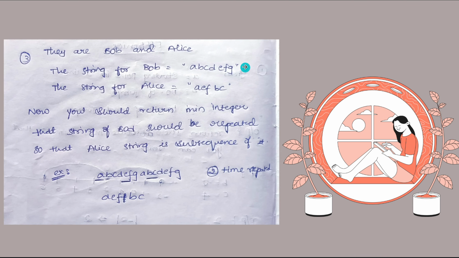Okay, the third question was repeated for several people, so have a good idea on this and find the solution for this also. They are Bob and Alice. The string for Bob is this one, and the string for Alice is this one. Now you should return the minimum integer that Bob's string should be repeated, so that Alice's string is a subsequence of it.